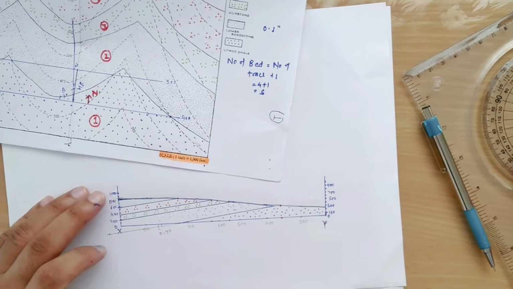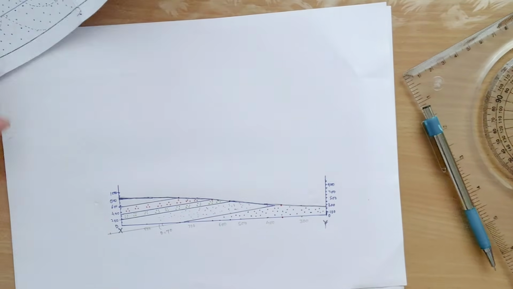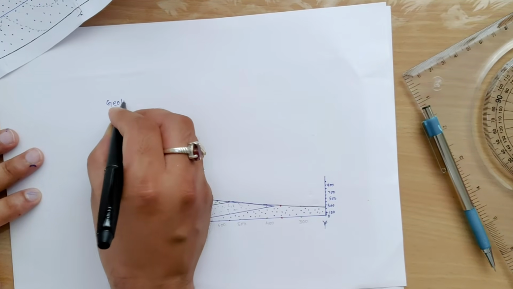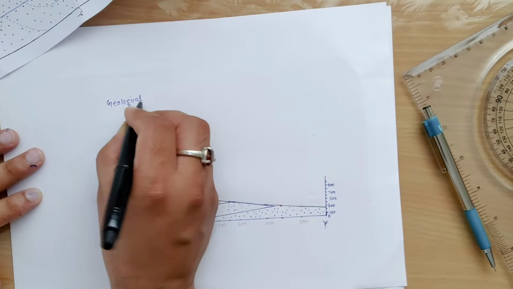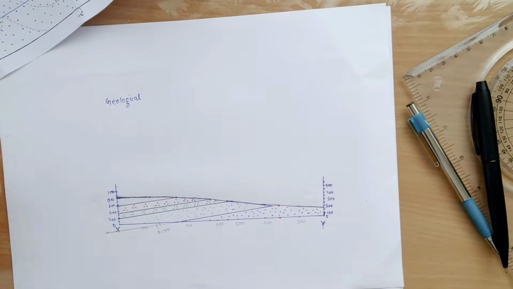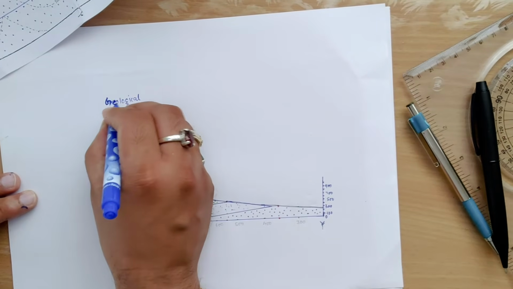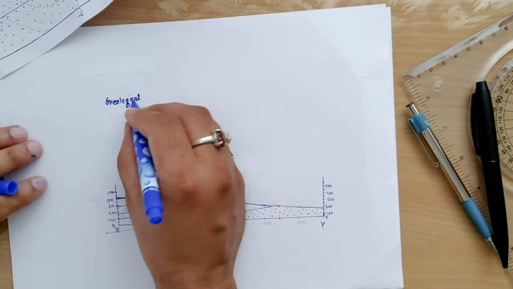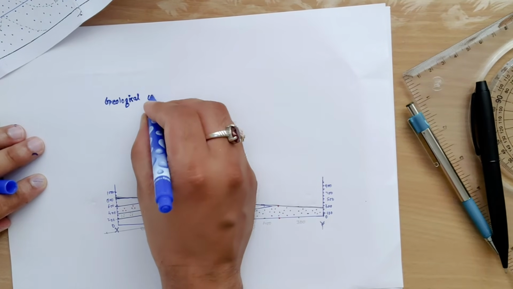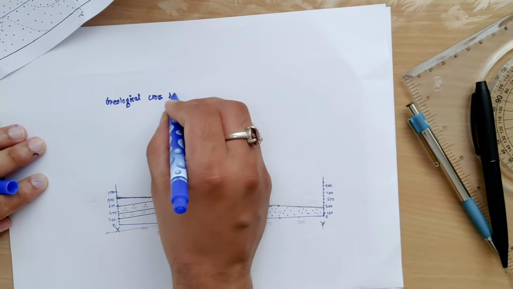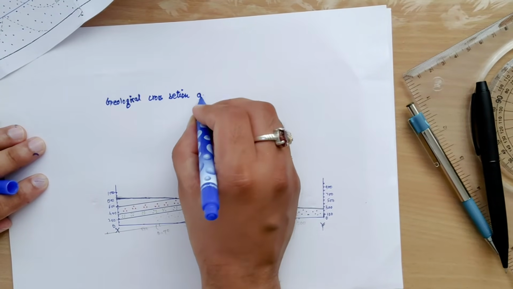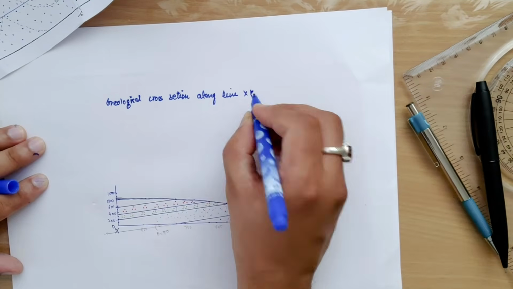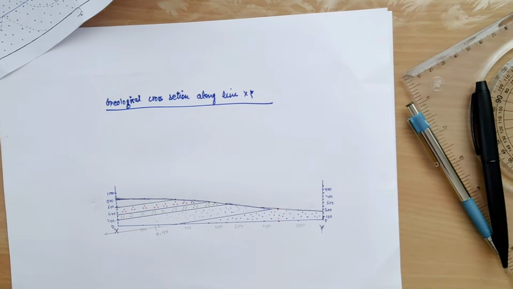So here it is, the cross section of a given map along line XY. Here we will have to mention a geological cross section along line XY, written with the help of a sketch pen so that it is visible. So this was our exercise.